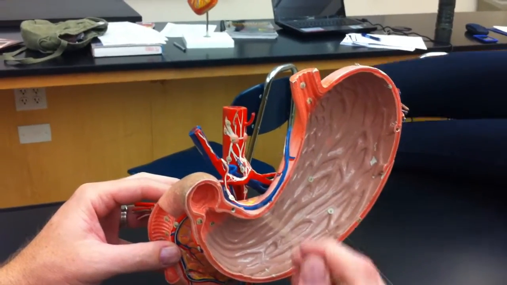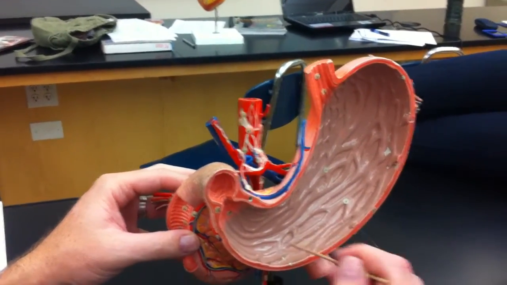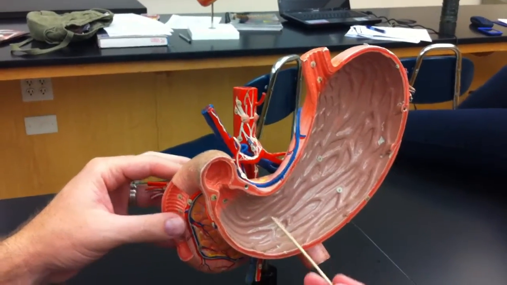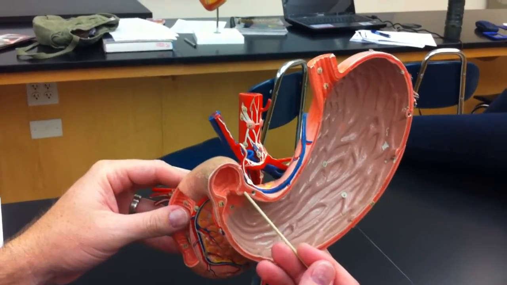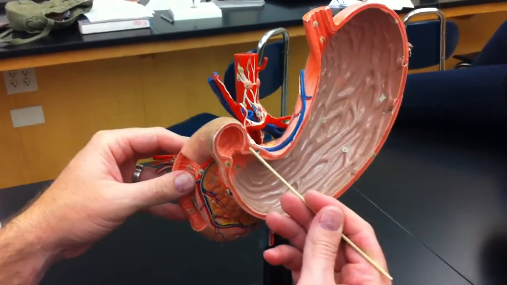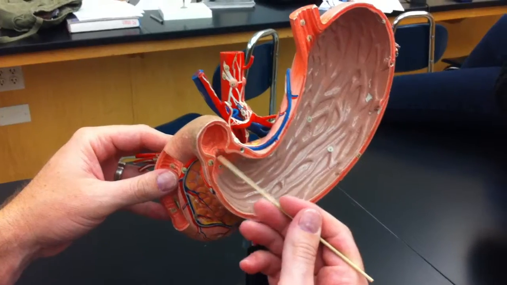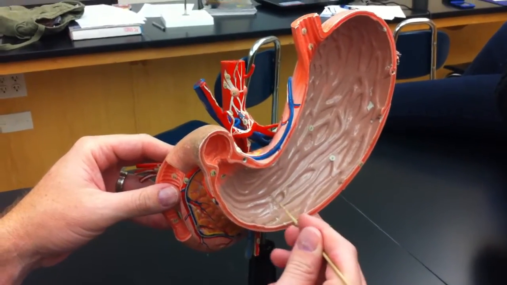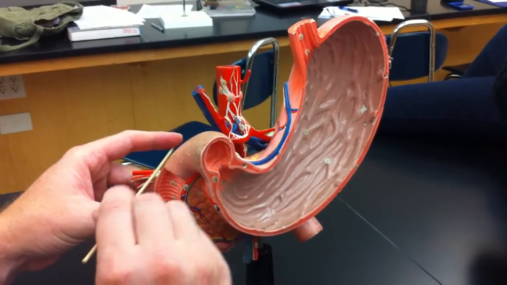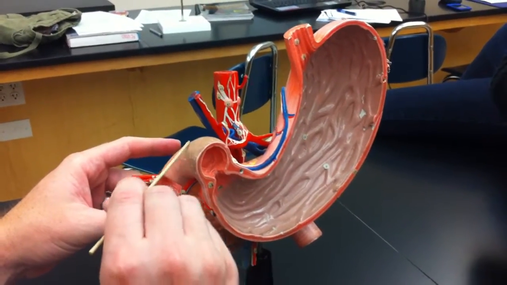The middle section of the stomach is referred to as the body. And then the last section is the pyloric region. When you get to the pyloric region, you'll notice another sphincter. So it's an area of circular muscle here, and this is called the pyloric sphincter. And this is what controls the stomach emptying into the small intestine. So this portion of the small intestine is the duodenum.